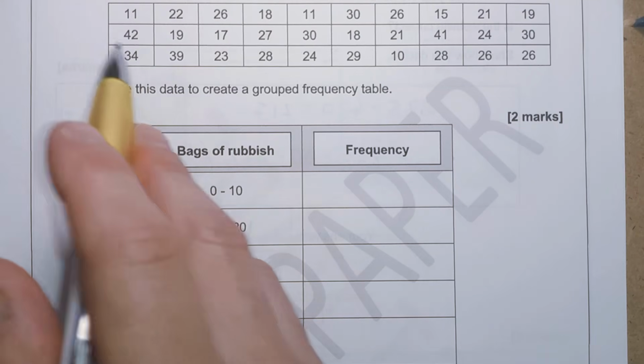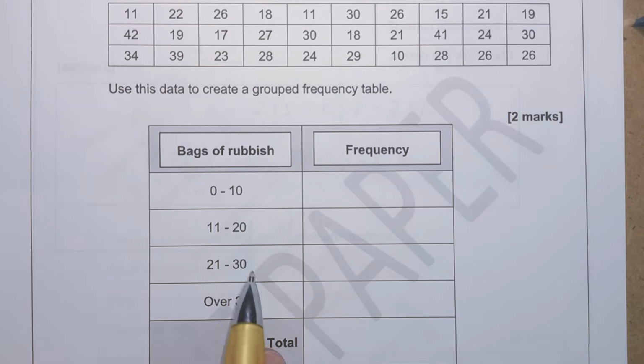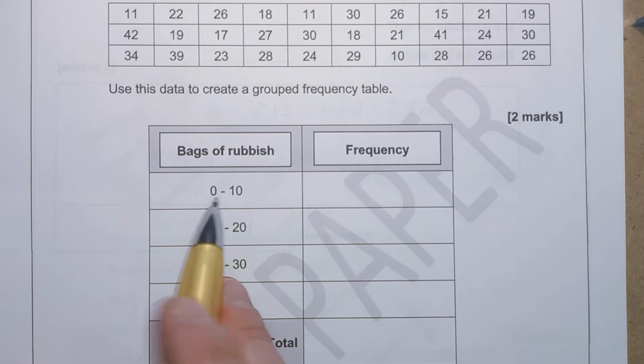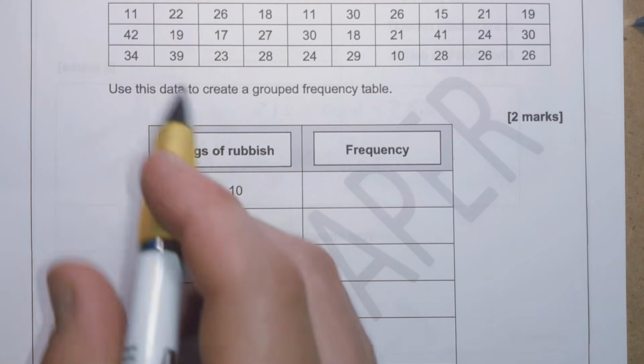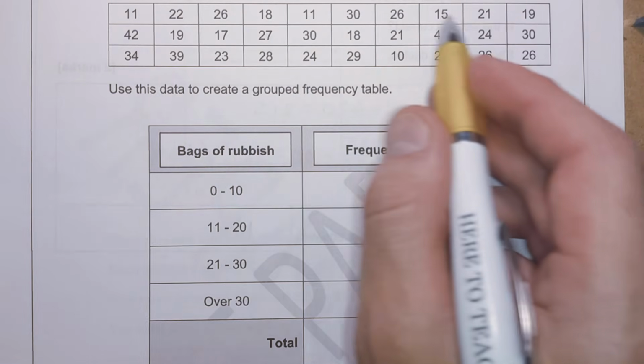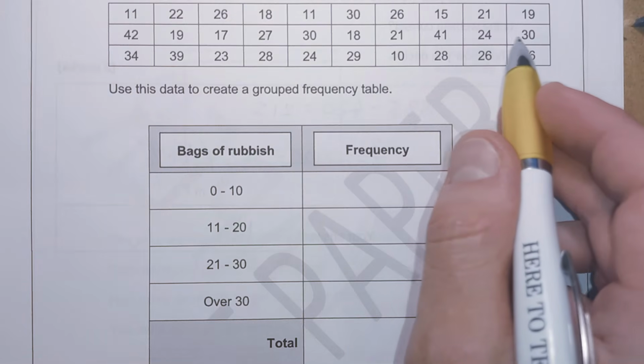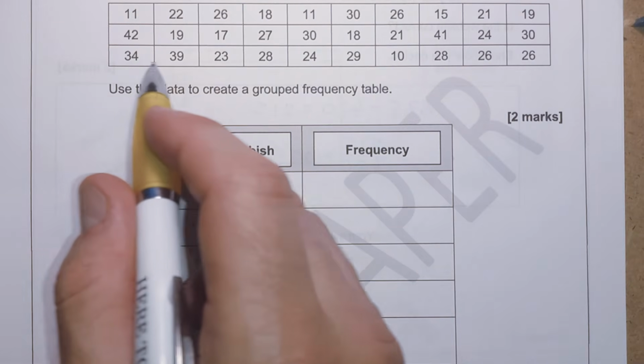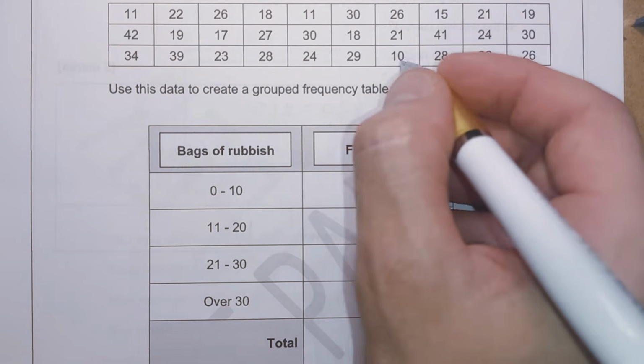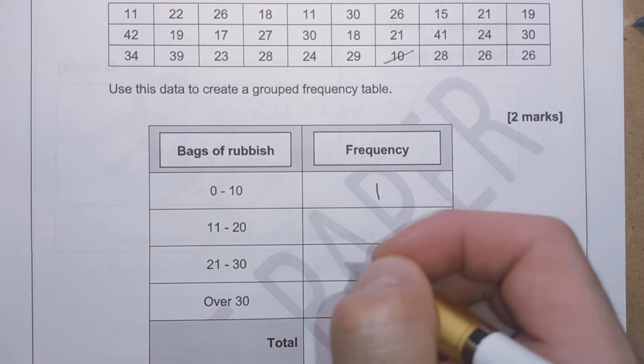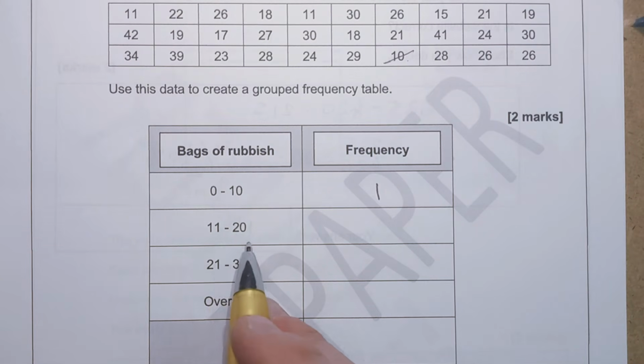So we want to count how many of these numbers fall into each category. So let's count how many are between 0 and 10. None on the top row, none in the middle row. We've got one here, just one. How many between 11 and 20?